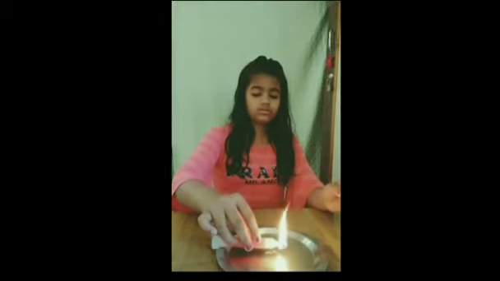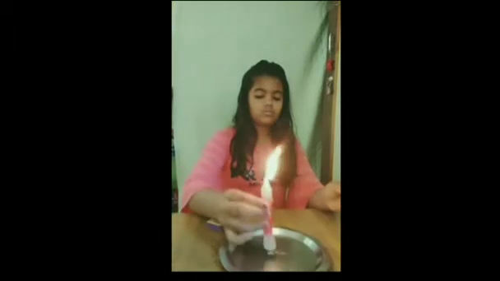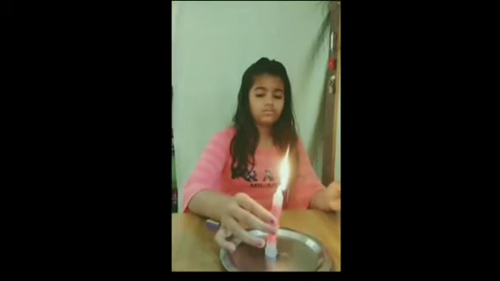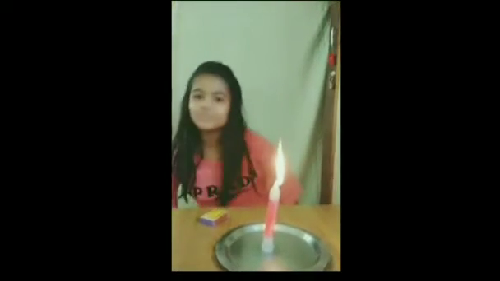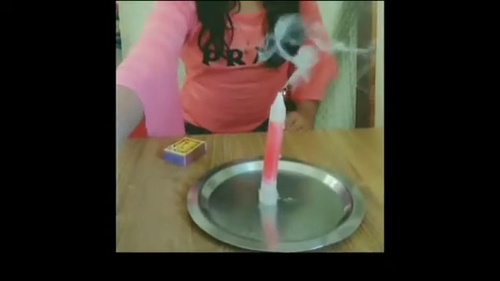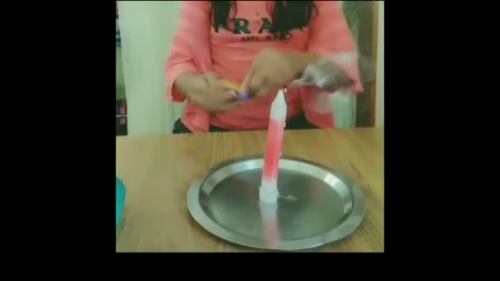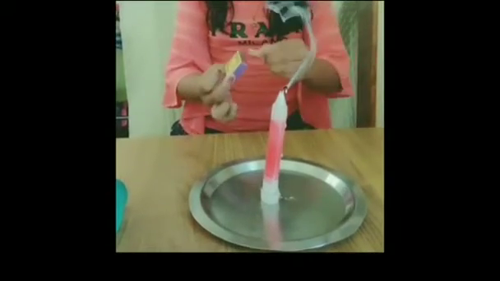So here I have taken a candle, and now you will see. Now here I will take a balloon, and you can see it burst. But now I will take a water-filled balloon.